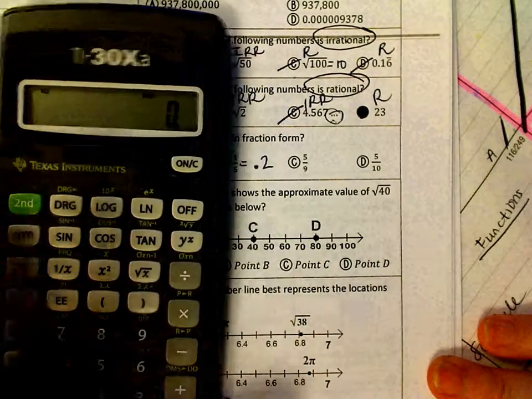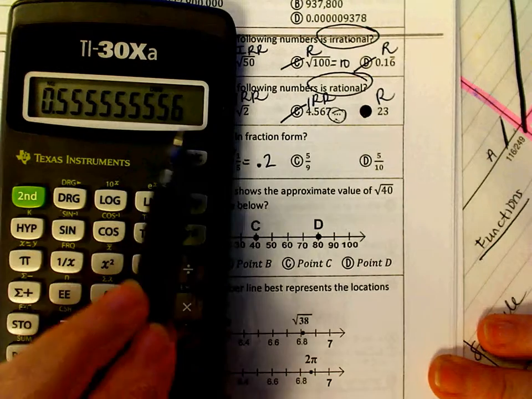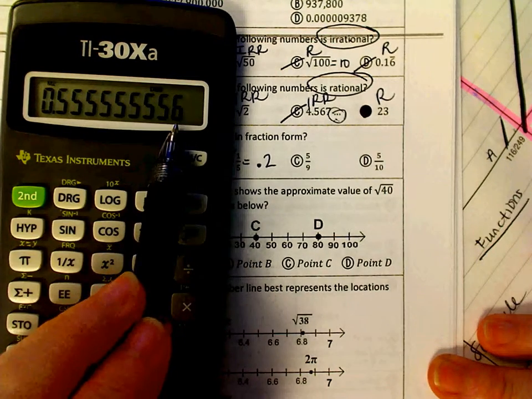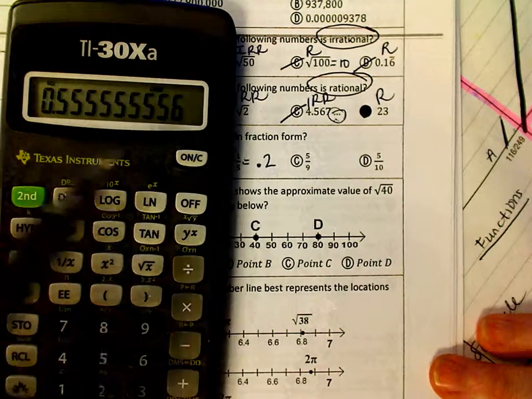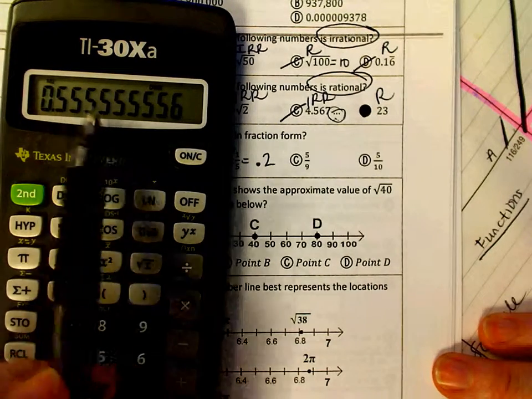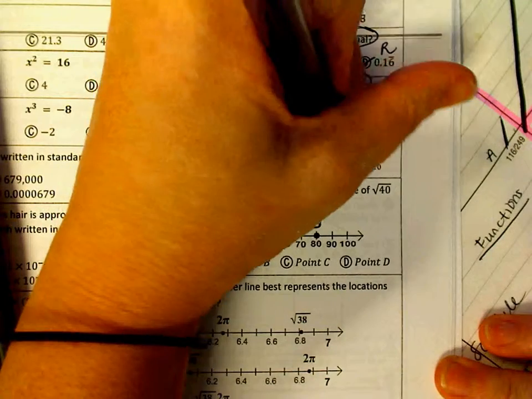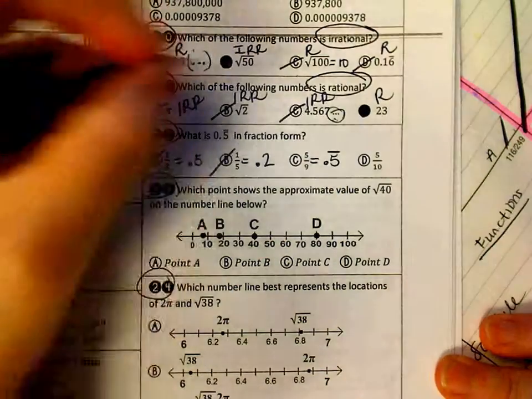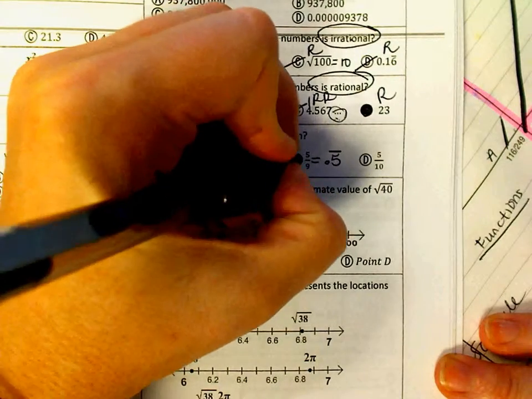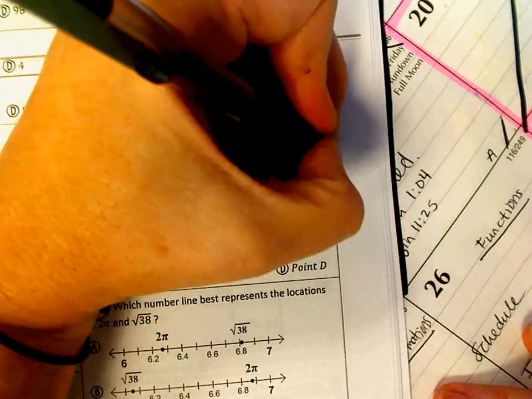5 divided by 9. Now this calculator rounded it to a 6, but that's just because the calculator didn't have enough room, so this is actually a repeating 5. 5, 5, 5, 5, 5, 5, 5. That's 0.5 repeating. Okay, so that's the correct answer. And then 5 divided by 10 is also 0.5. So it's not that one.